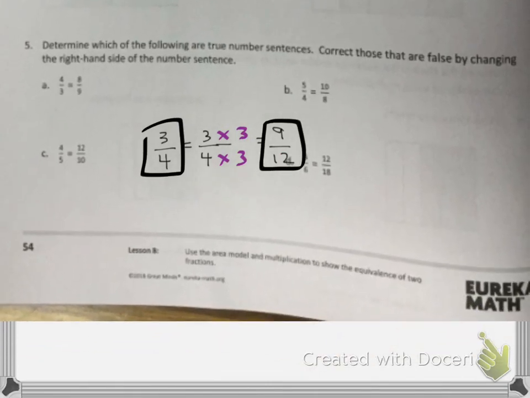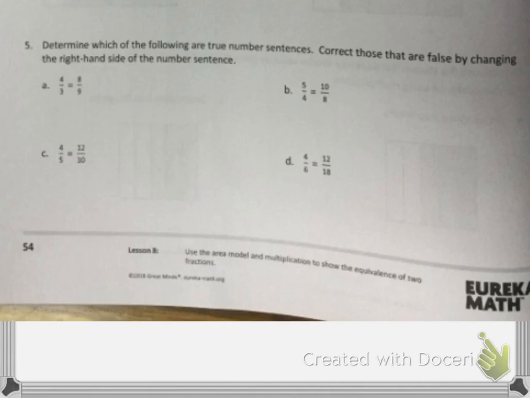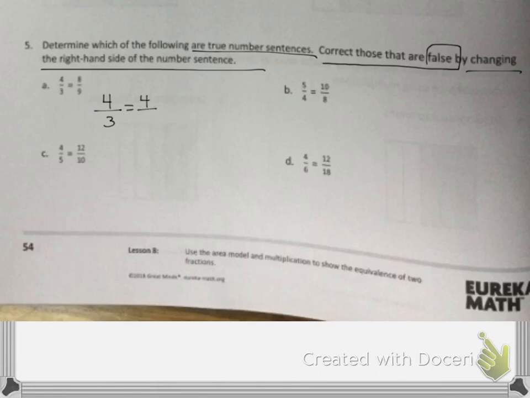All right, for the next portion, we are going to determine which of the following are true number sentences. A number sentence is just a math sentence. Is it true or is it not? And we're going to correct those that are false by changing the right-hand side of the number sentence. Perfect. Here, I'm going to rewrite it.